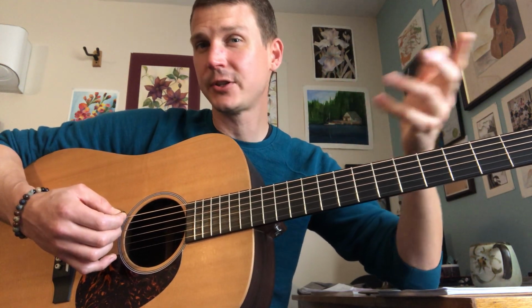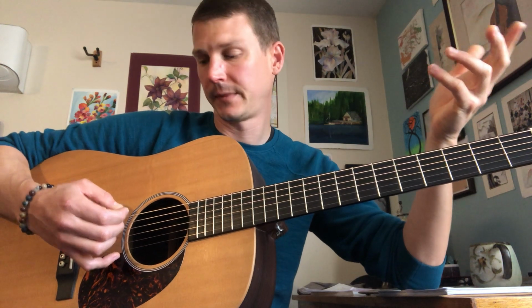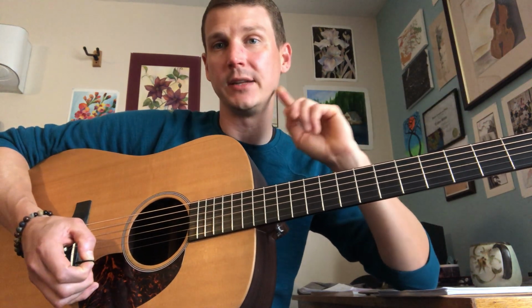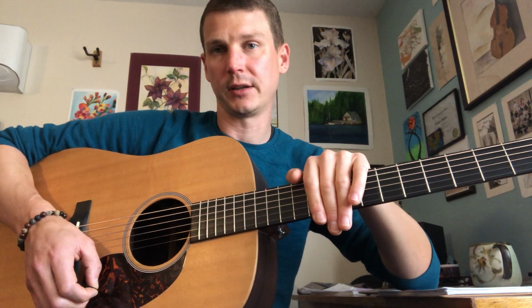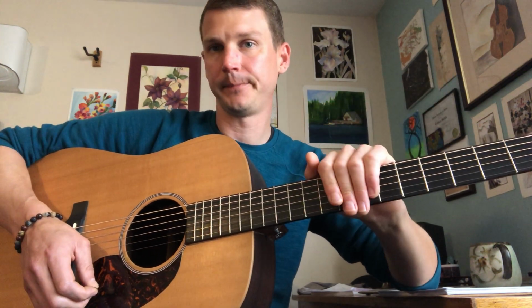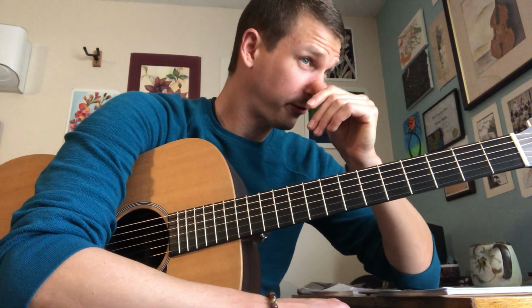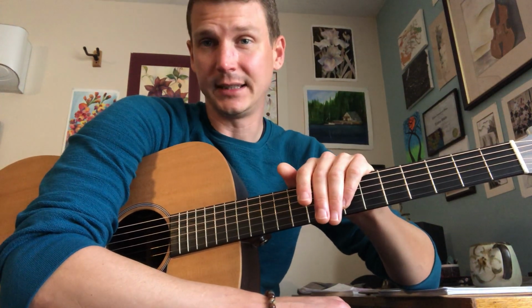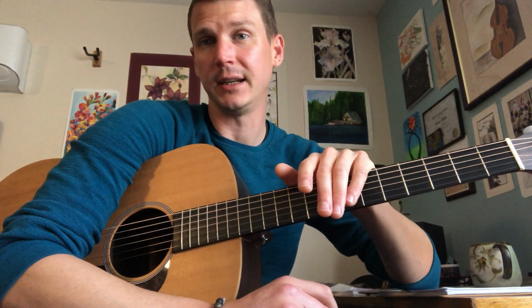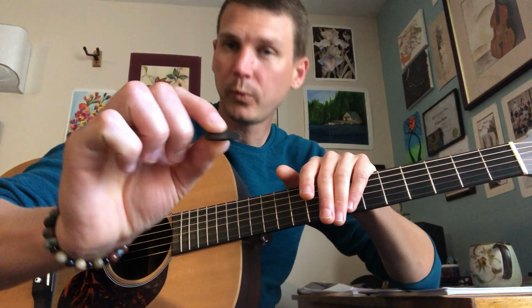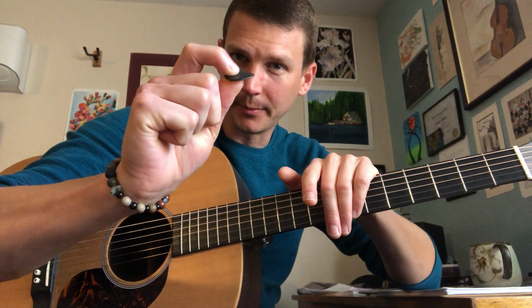But for now, let's assume your guitar is in tune. And I'm going to give you a couple of ways to deal with these 6 strings and get a little bit comfortable with them. The first exercise that I like to give is a right hand exercise, or if you're left-handed, it's whatever hand you're holding the pick with.